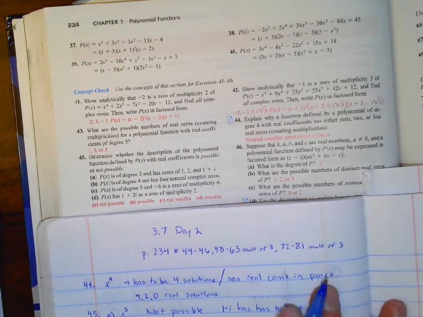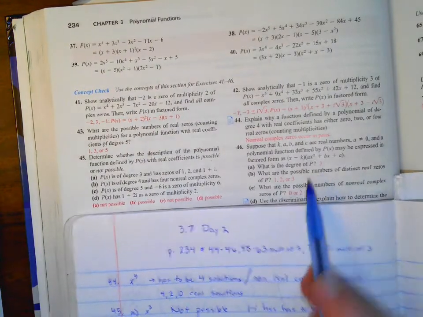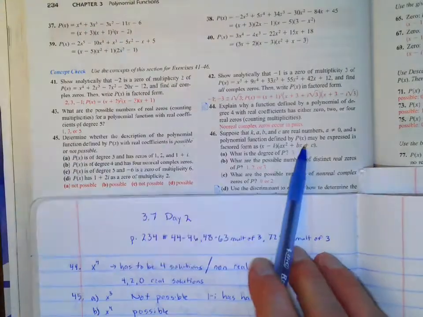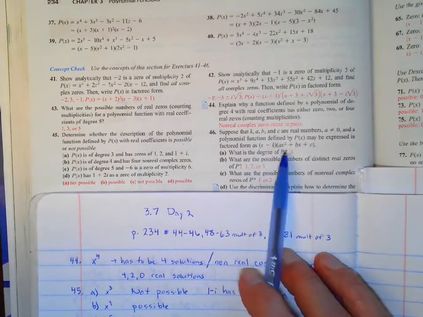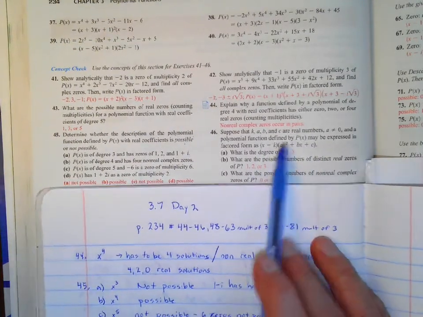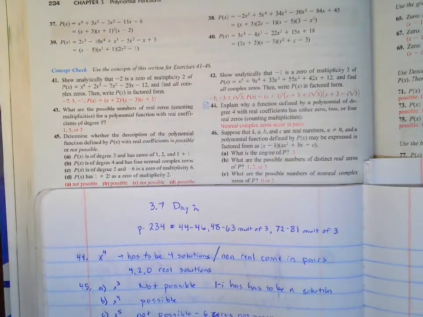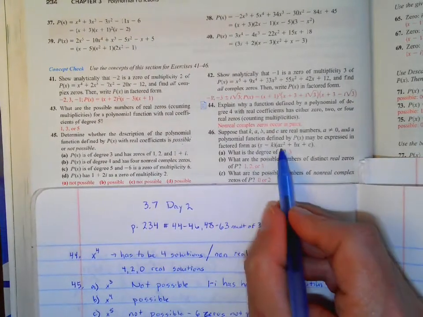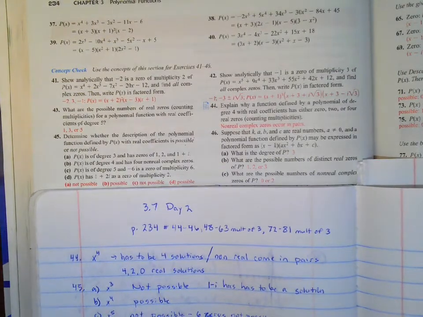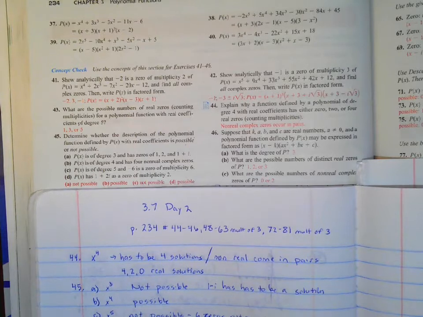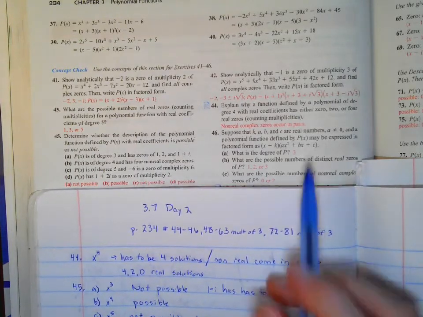Okay, 46. Suppose that a, b, and c are real numbers, not equal to 0, and the polynomial. Okay, so we have this polynomial here. So what degree will it be? If I multiply this, x times x squared would be x to the third, right? So it would be x to the third, degree 3, would be our highest exponent.